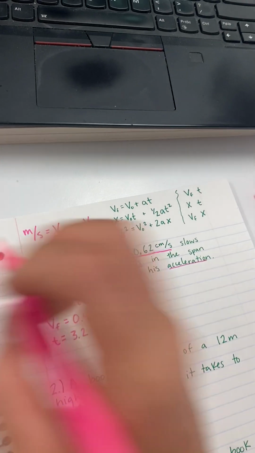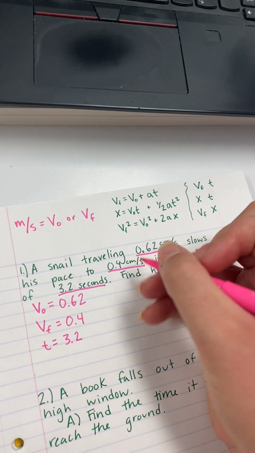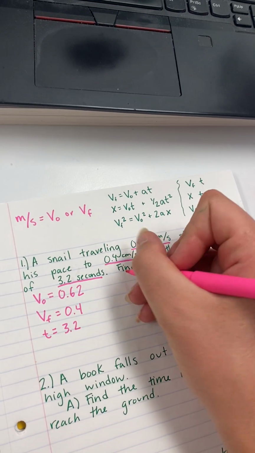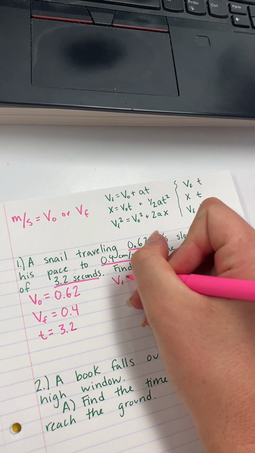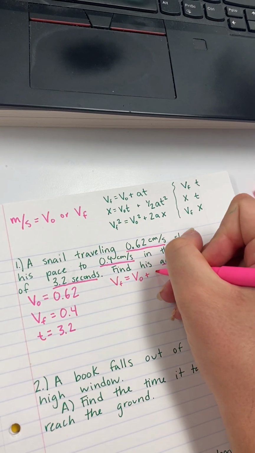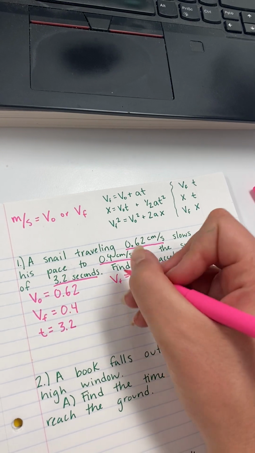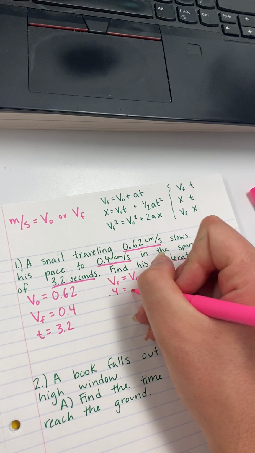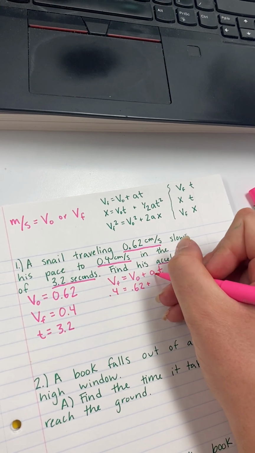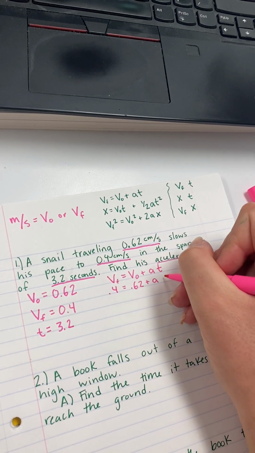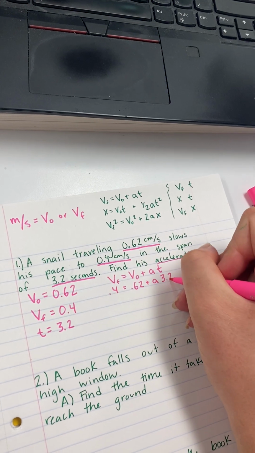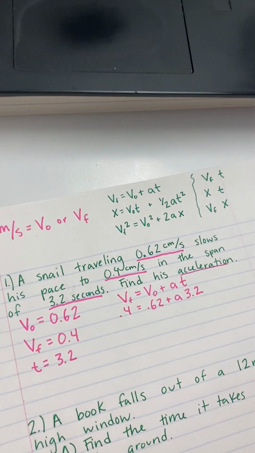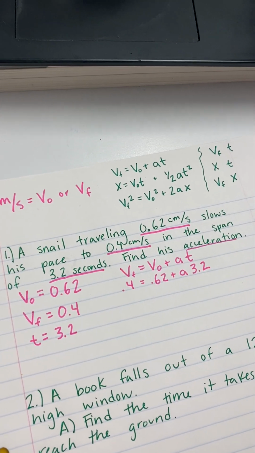And hopefully this video uploads because it's going to be long. So I'm going to write the equation first. So V final equals V initial plus AT. Now I'm plugging in my V final is going to be 0.4. My V initial is going to be 0.62 plus A, which we don't know yet, times T, which is 3.2. Sometimes you're going to want to switch the variable and the number just because it's easier to look at, but for this case, I'm not going to worry about it.